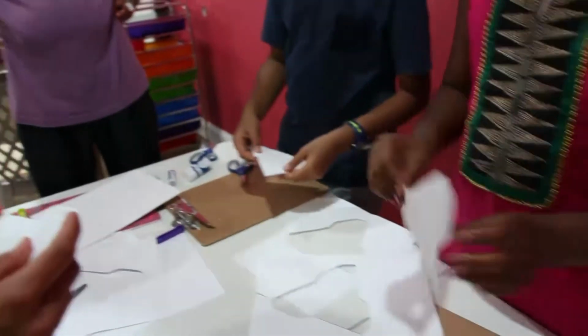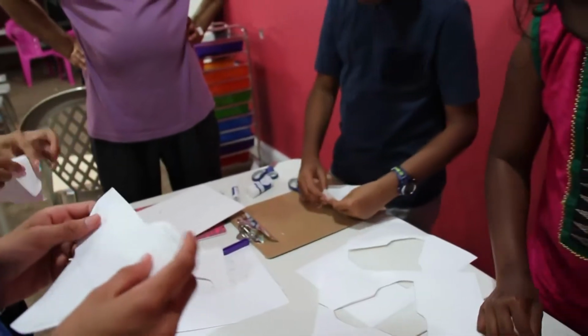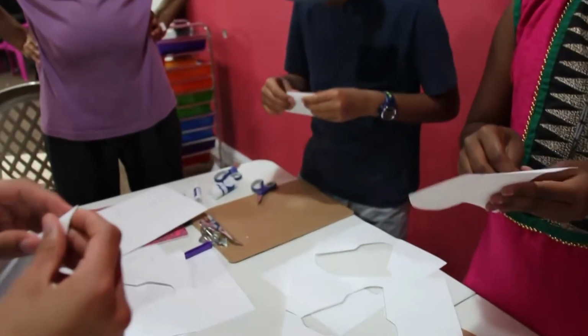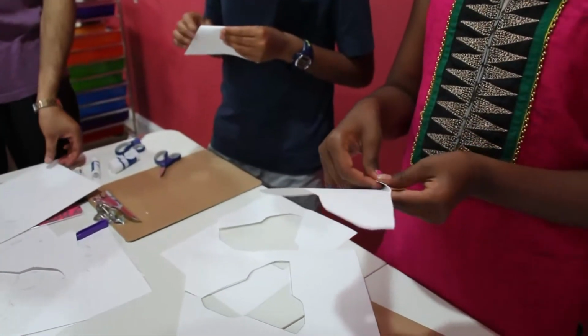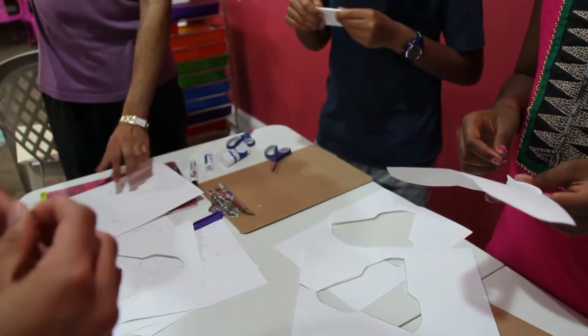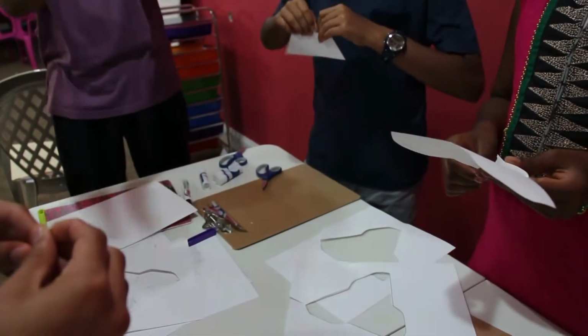And once you're ready, once you fold, you can glue it where it says glue under. This one later. Are you done with that? No, go ahead and fold that.